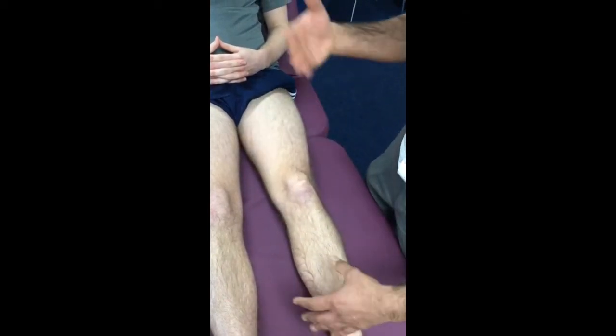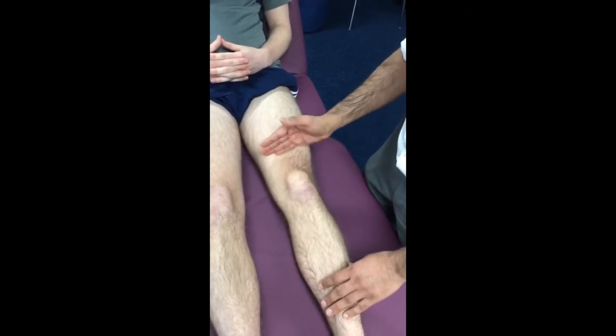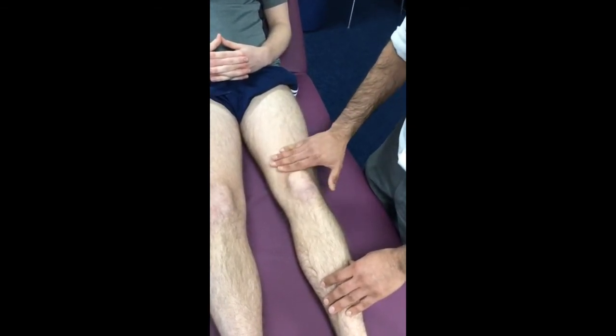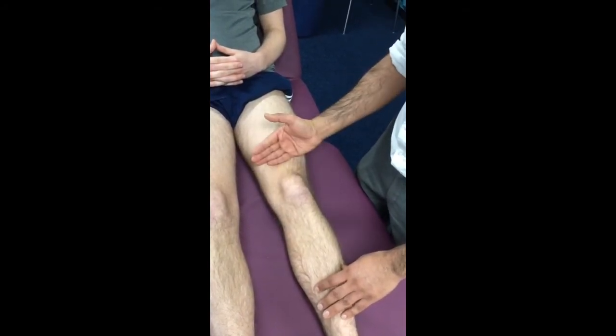If there's a larger amount of fluid, usually the fullness comes up to the suprapatellar pouch, and you will get swelling coming up to 4 finger breadths proximal to the patella, okay, and you will get fullness of fluid up to over there.